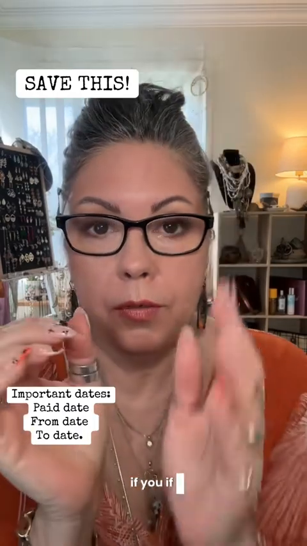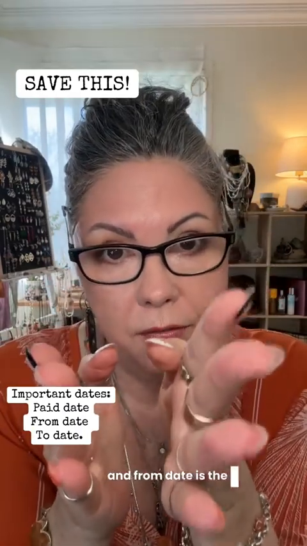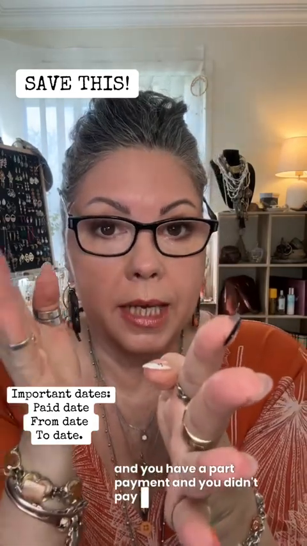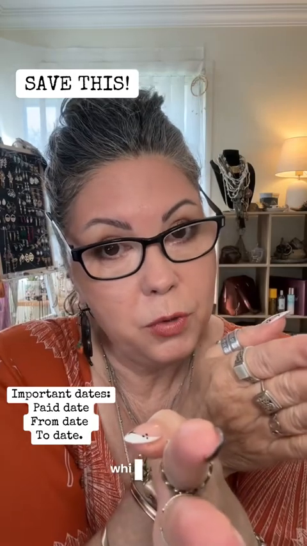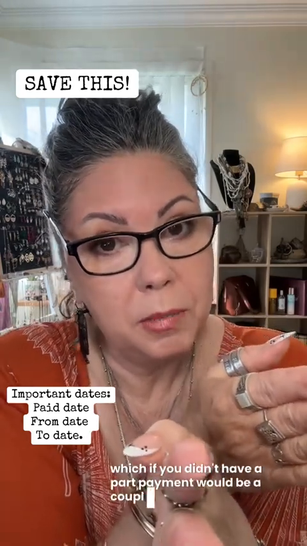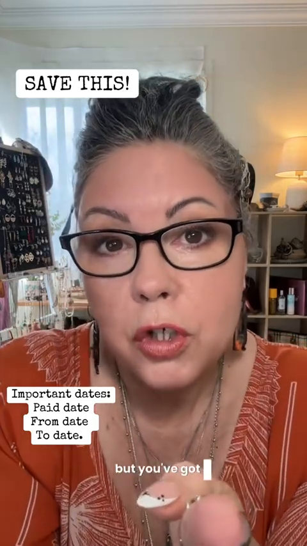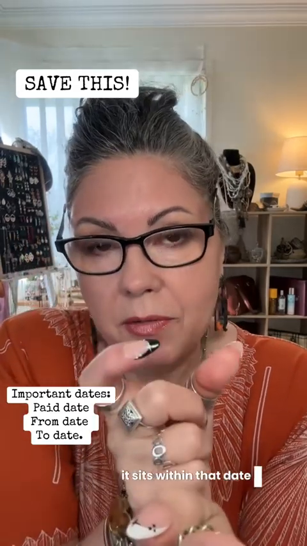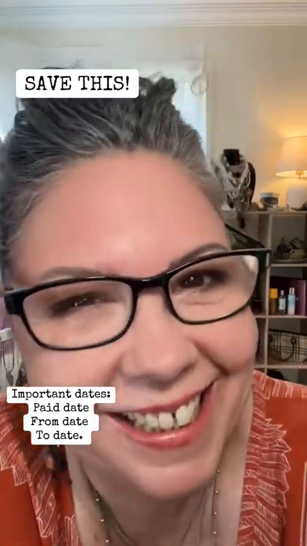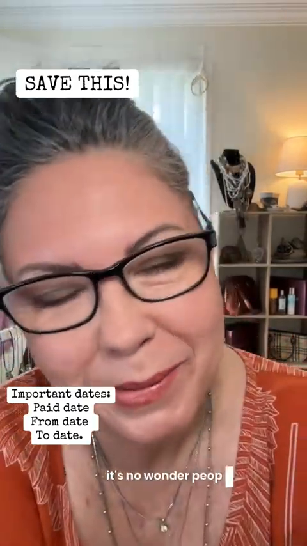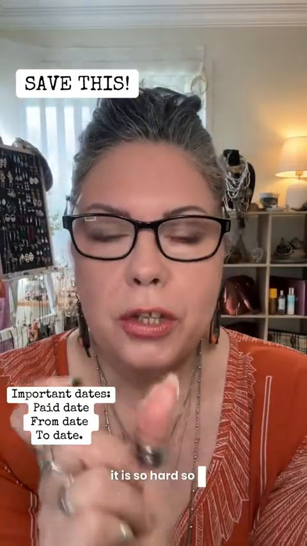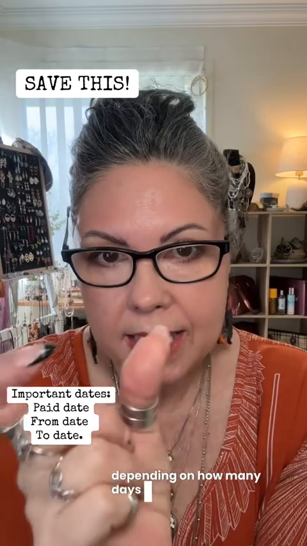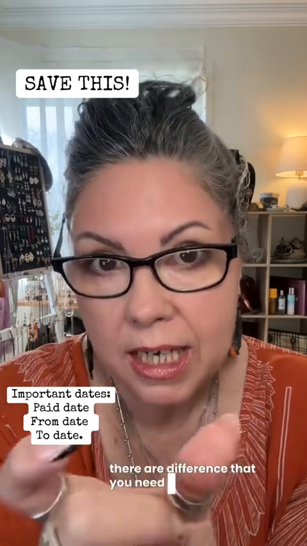If your from date is the 5th to the 12th, and you have a part payment and you didn't pay until the 7th, which if you didn't have a part payment would be a couple of days late, but you've got 2 days sitting in that part payment, it sits within that date range. It's no wonder people don't understand this. It is so hard. So the part payment comes into play depending on how many days of difference you need within that time frame.